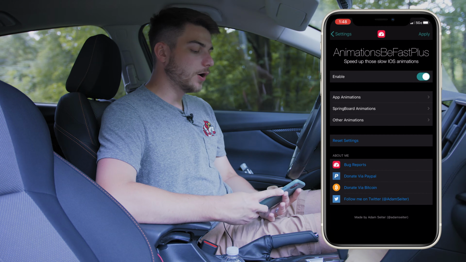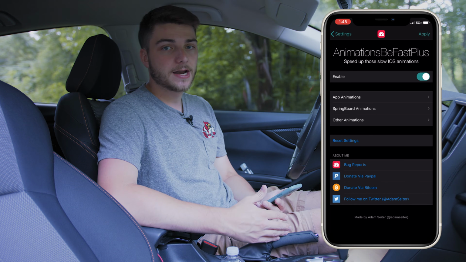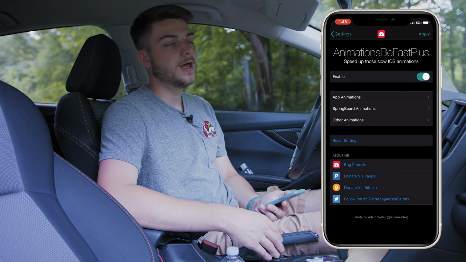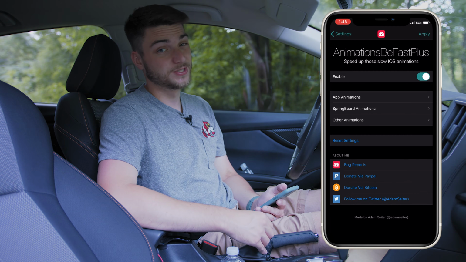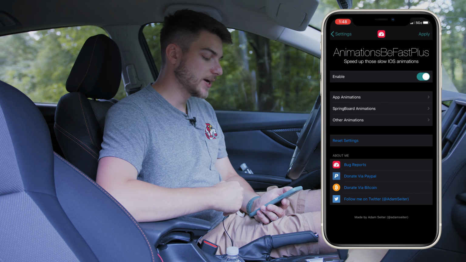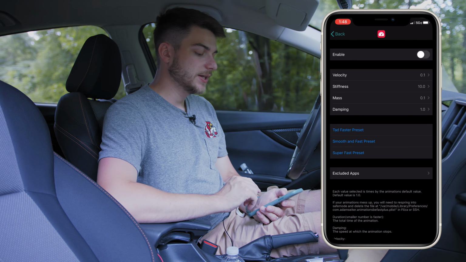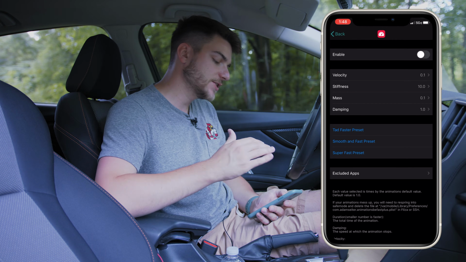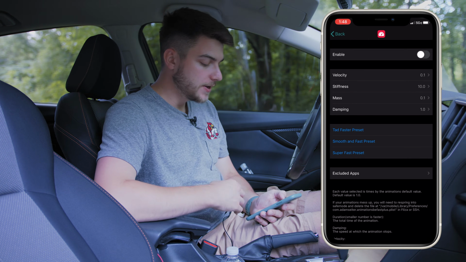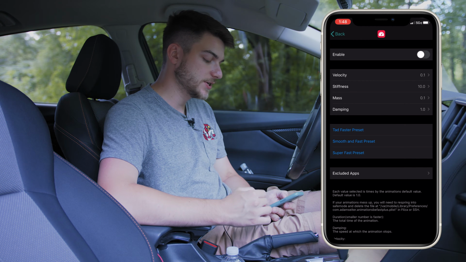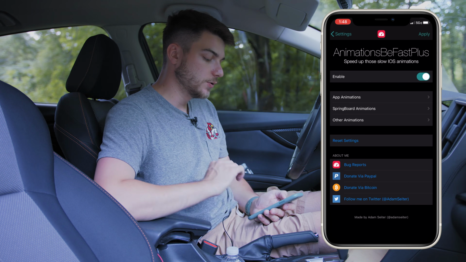Basically all this does is it speeds up the animations in iOS, just makes them a little bit snappier, and I feel like it makes a pretty noticeable difference. So definitely check that out. You can also enable stiffness and mass and velocity and how they move. And there's also presets, so you can do the tad faster preset, the smooth and fast preset, or the super fast preset. So lots of nice stuff there.